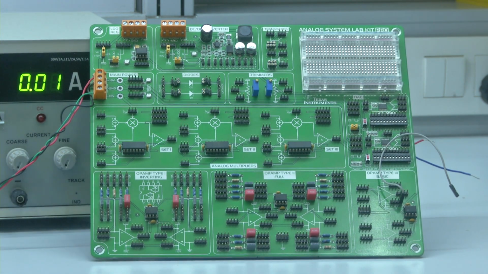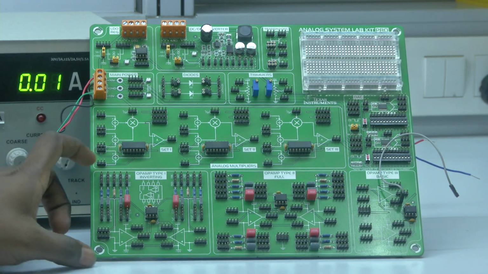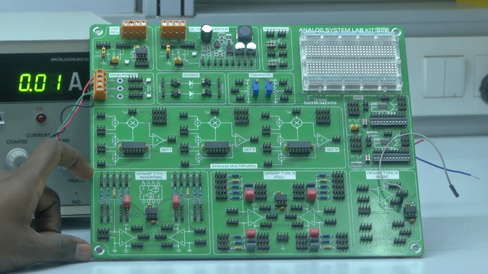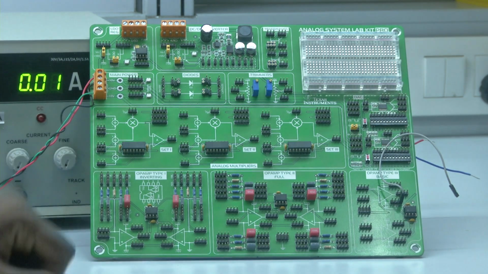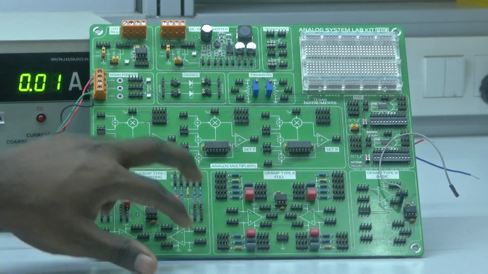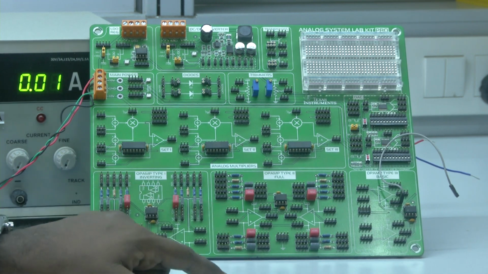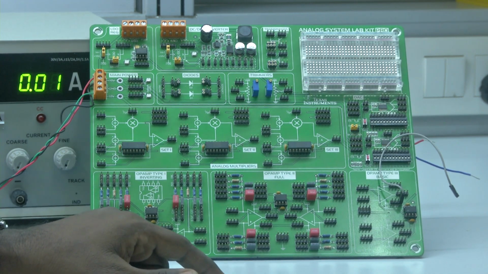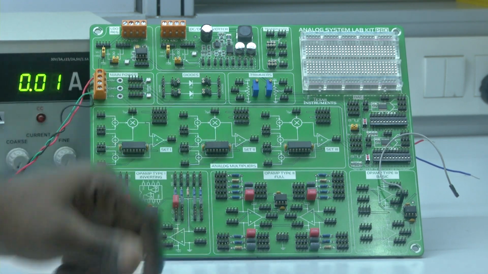So, any configuration that we want to implement can be easily implemented using any type of subsystem at this point. There is another one, op-amp type 2 full, which also contains different resistances as well as different capacitances. When we are going with, for example, a filter configuration, we can use either op-amp 1 or op-amp 2.